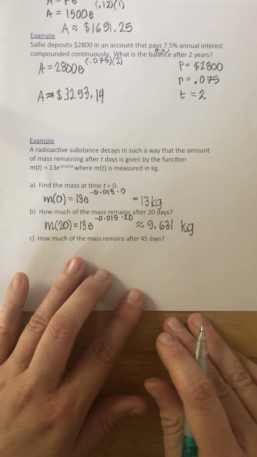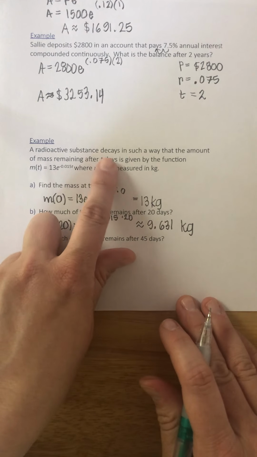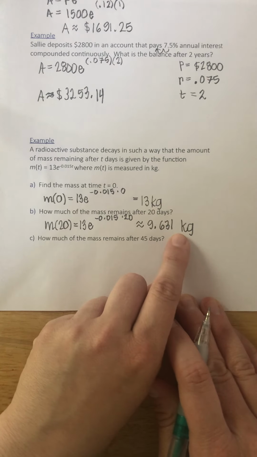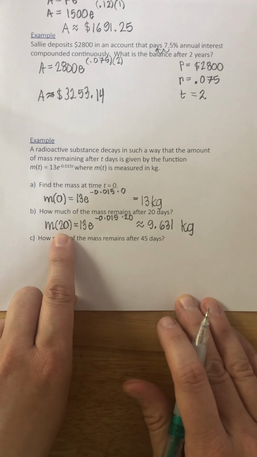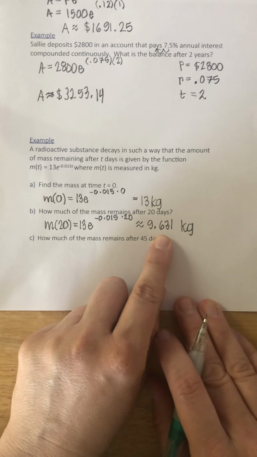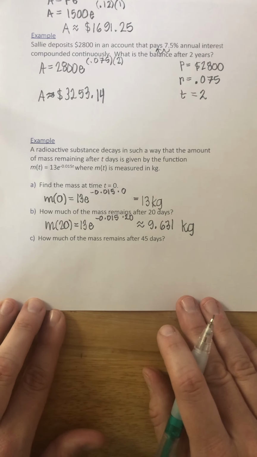So remember, this particular problem said that your substance is decaying. So it makes sense that it started at 13, and now as time has gone by, 20 days have gone by, what's left is less than what you started with. That makes perfect sense because this object is decaying.